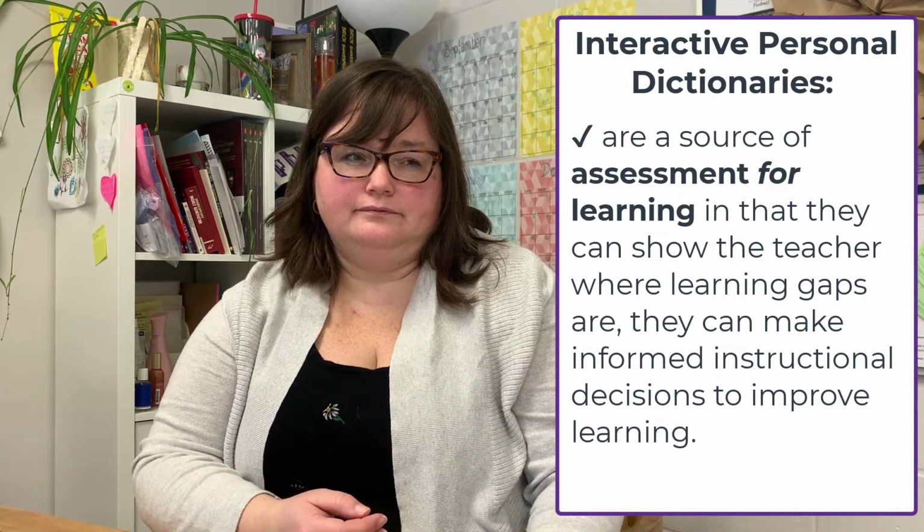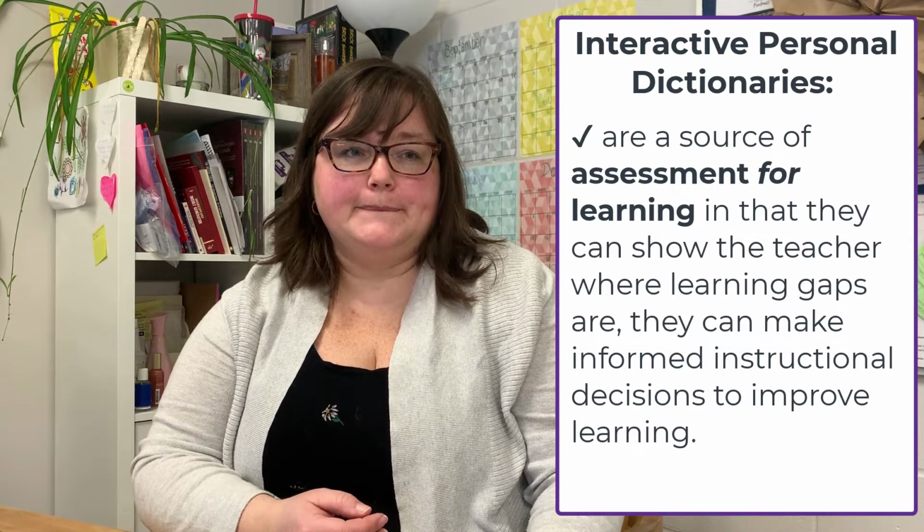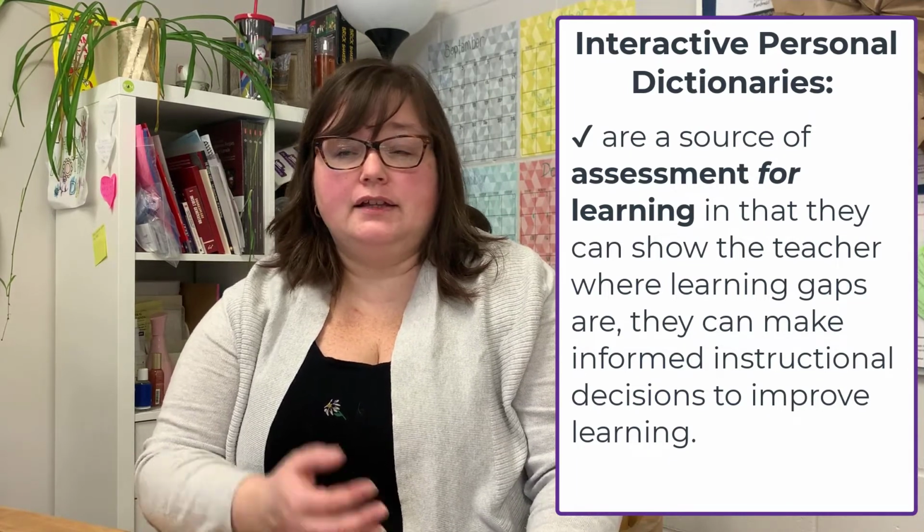So would you be looking at their dictionaries every now and then so that you can get that sense? Yeah, it's online, and so I have it on Google Classroom, and so I can go in and check them out anytime.